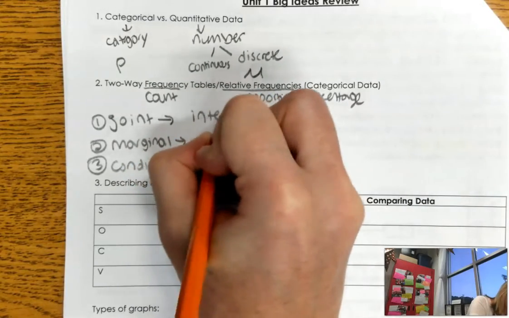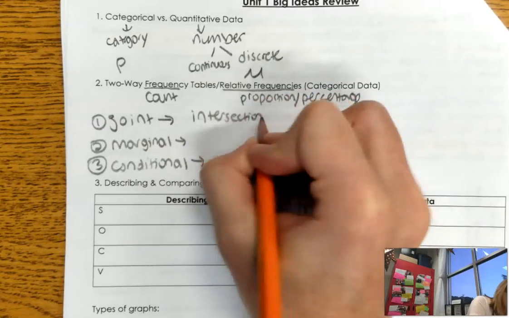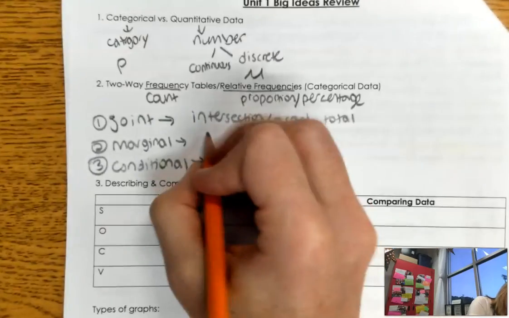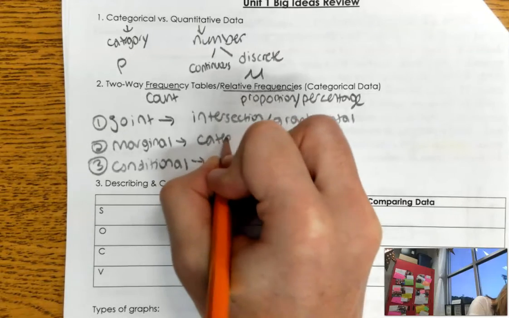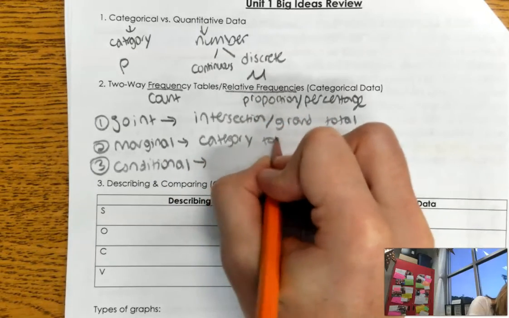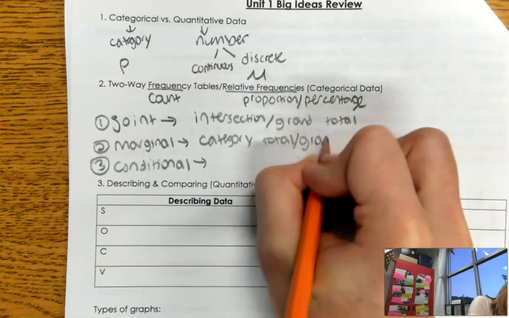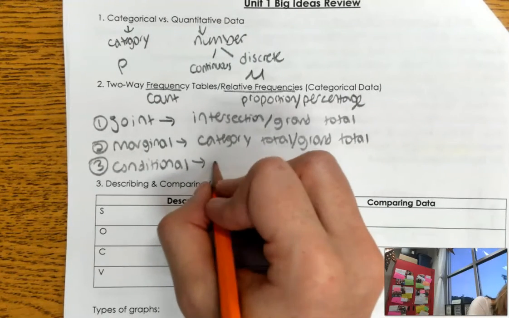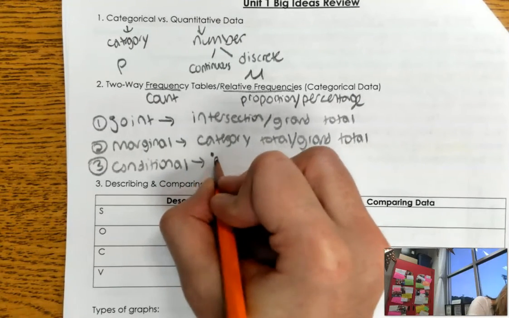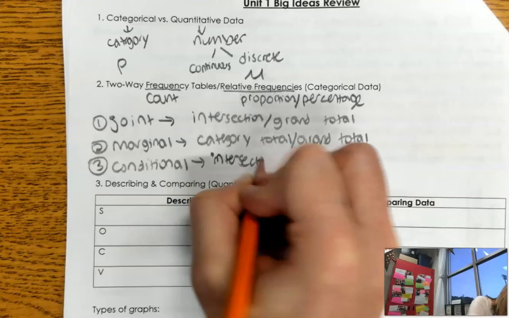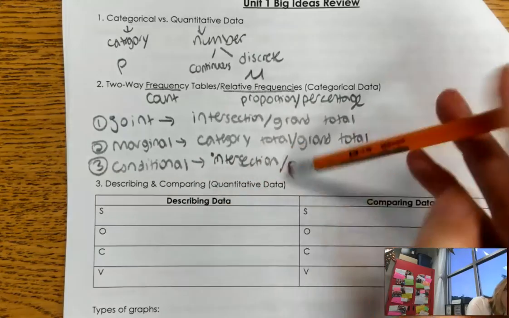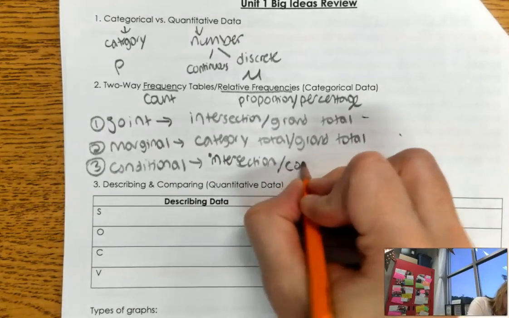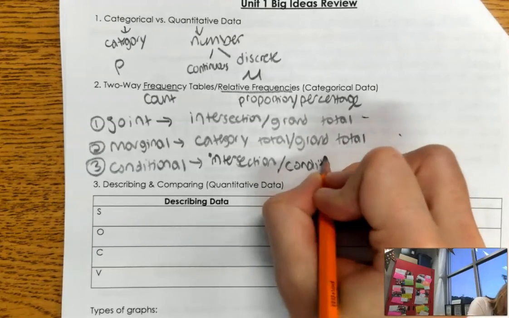The formula for joint was the intersection over the grand total. Marginal is the category total over the grand total. And conditional is the intersection over the condition total. My fingers do not want to write what I want to write. Condition total.